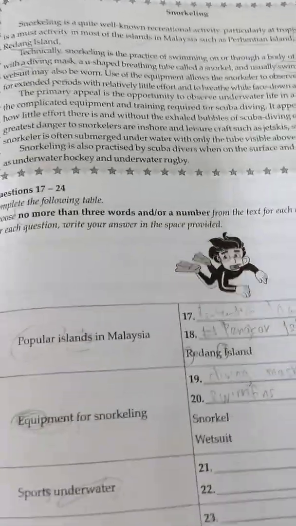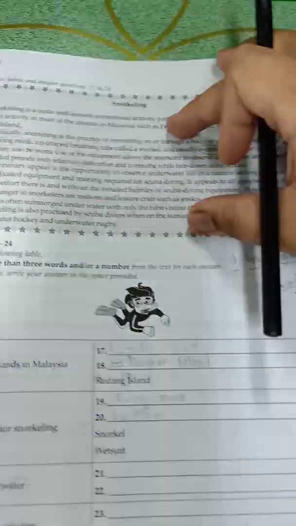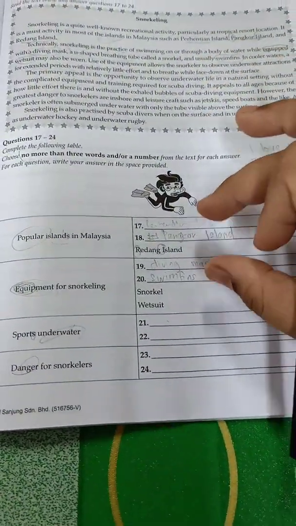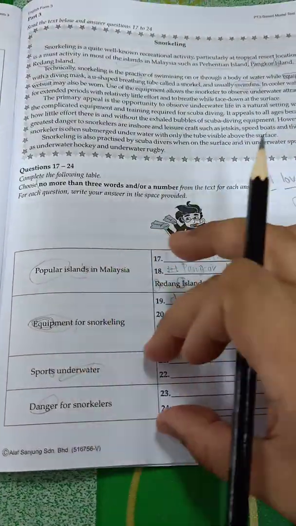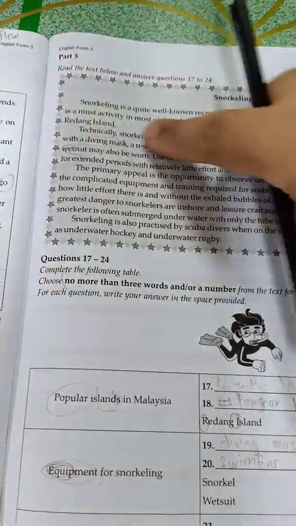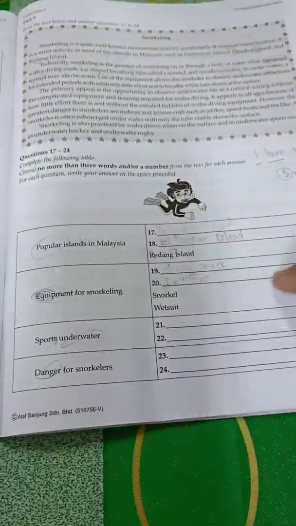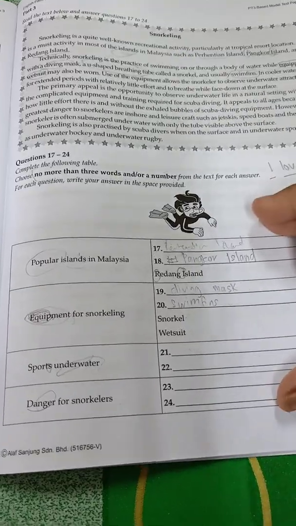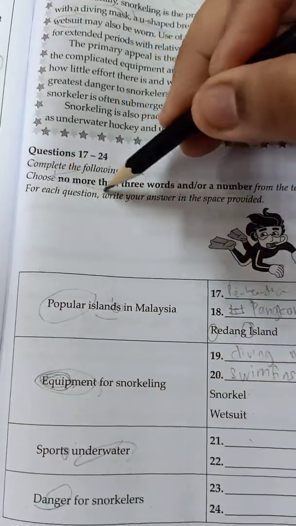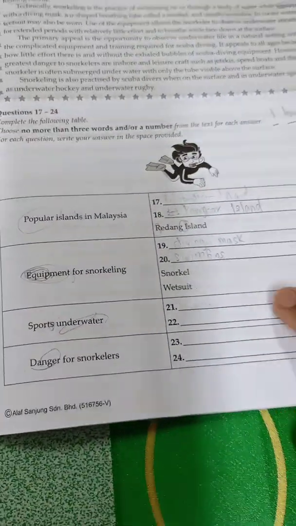For example, just now we scan the words in order to find the answers here. But now you need to read thoroughly, read all. Okay, read one by one to answer these questions, and also this as well, just in case. And of course you need to make sure this one, no more than 3 words.